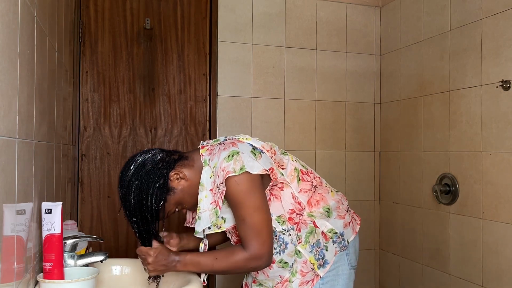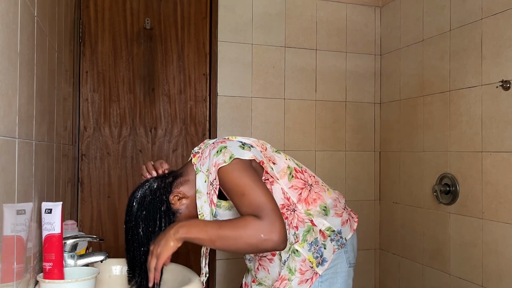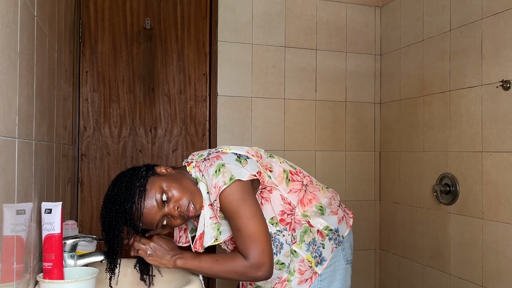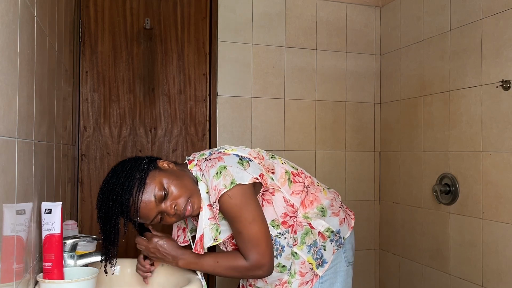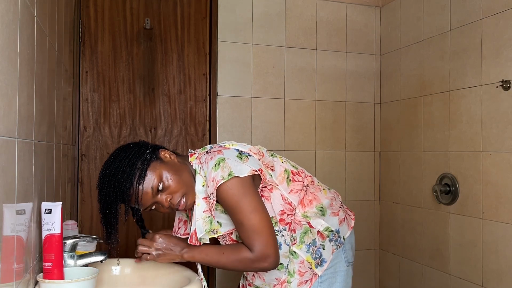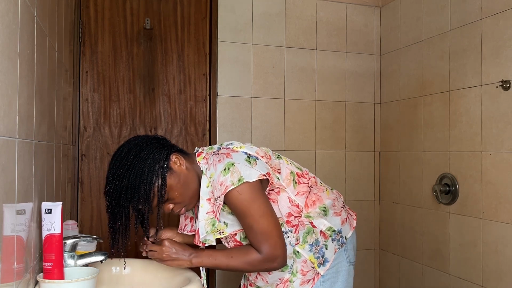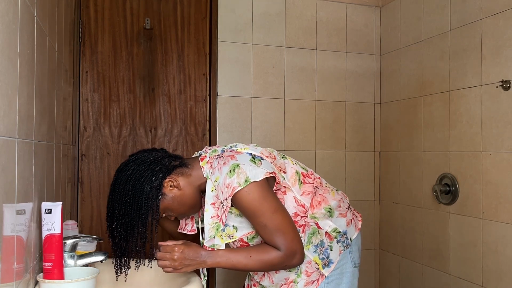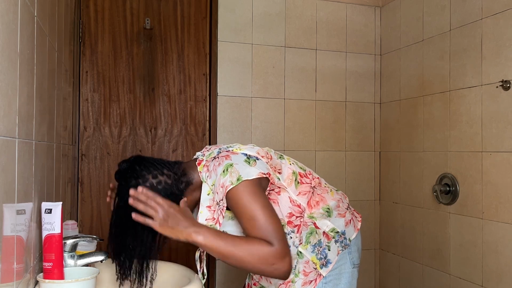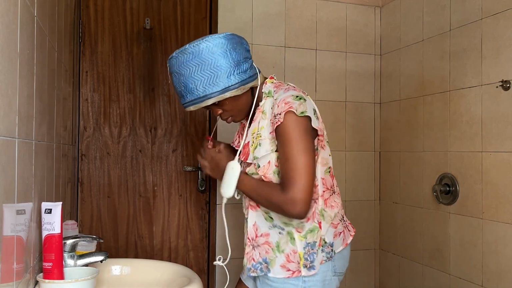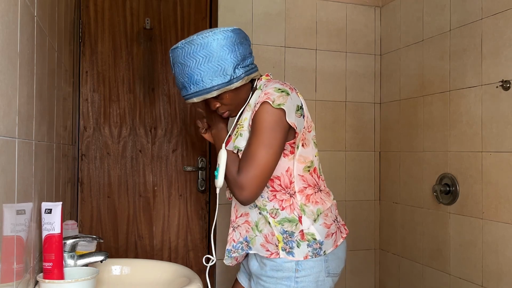So the next thing is incorrect application. Not applying product evenly can lead to uneven absorption of the product, which can cause buildup in certain areas. And you can also be overusing products that can also weigh down your hair and hinder its ability to absorb your product. That's why I always say it's very important for you to have a step-by-step routine so that you won't be applying your creams when you're not supposed to be applying your creams. Like, you need to know how to properly layer your product.